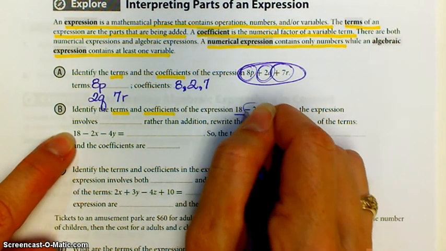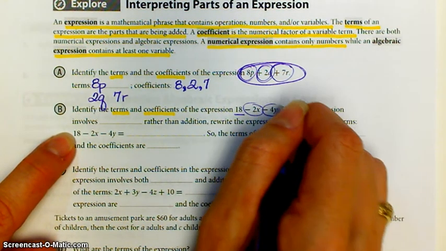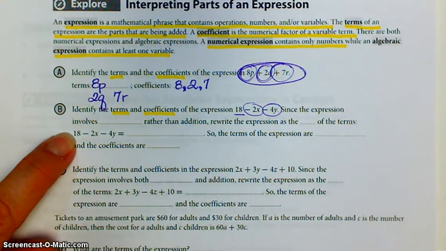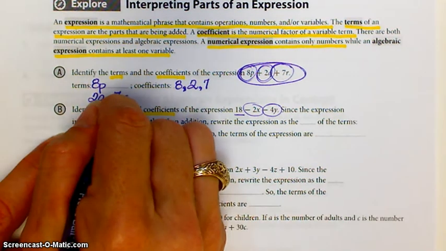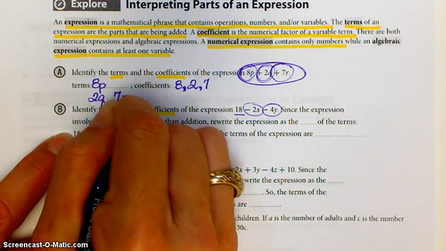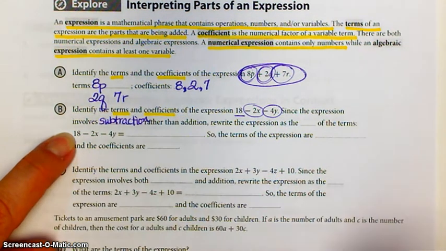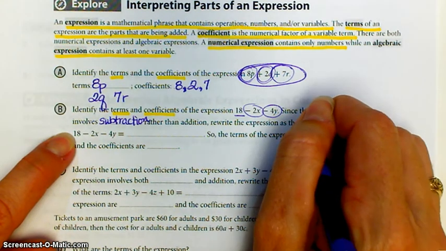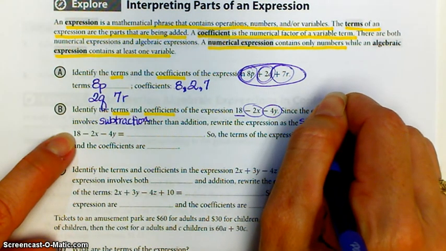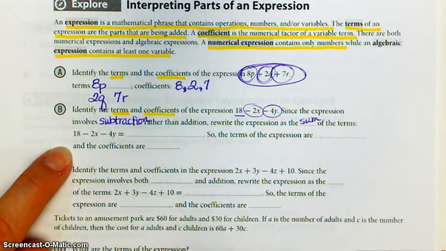Terms and coefficients again. 18, a minus 2x, and a minus 4y. Since the expression involves subtraction rather than addition, we're going to rewrite the expression as the sum of the terms.